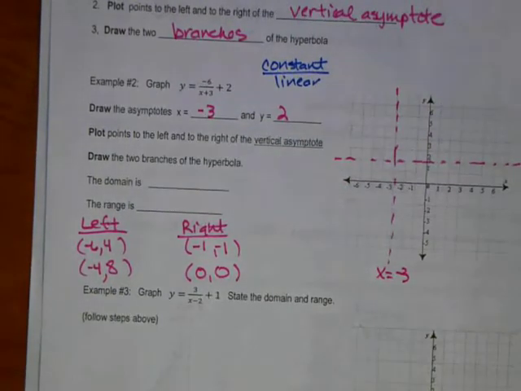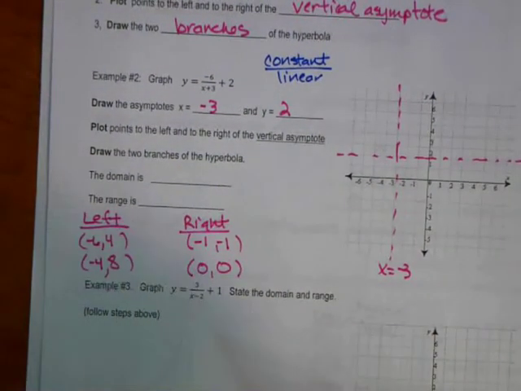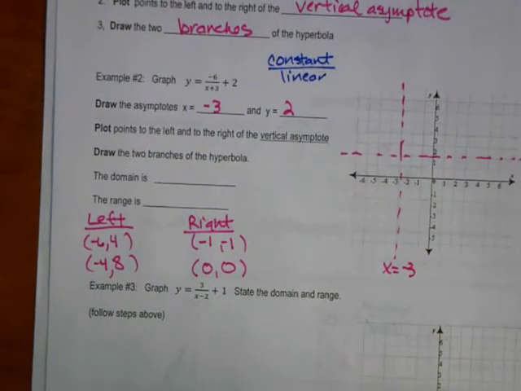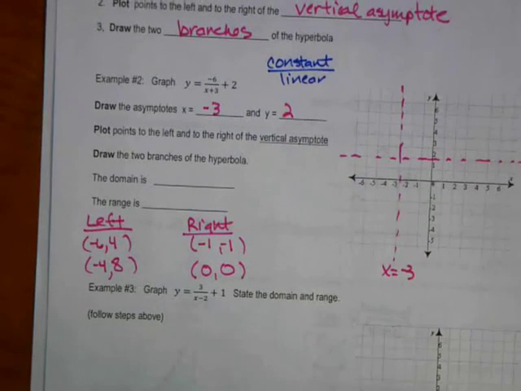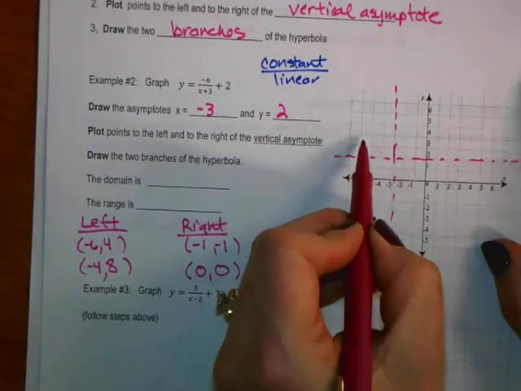And when I was doing the homework, I had to write it down. I don't do it all in my head, so don't worry about it if you can't get it in your head. All right, now draw the two branches of the hyperbola with those points. And you should be able to come up with pretty close to what it looks like. Negative 6 and 4.